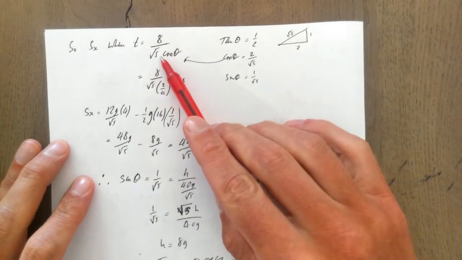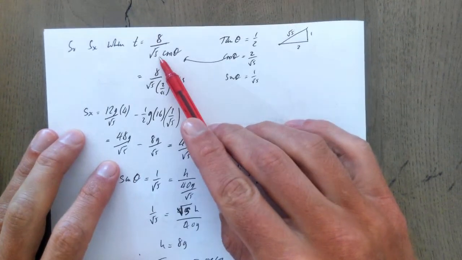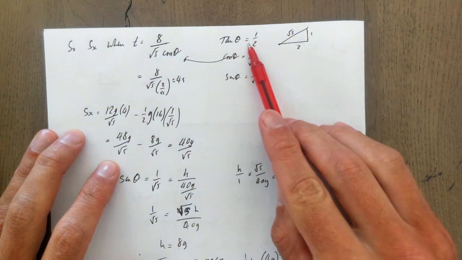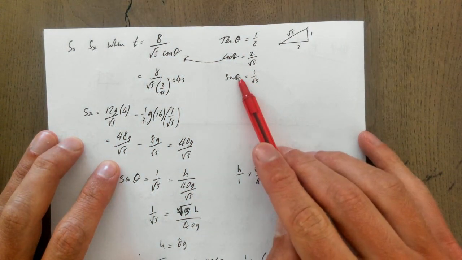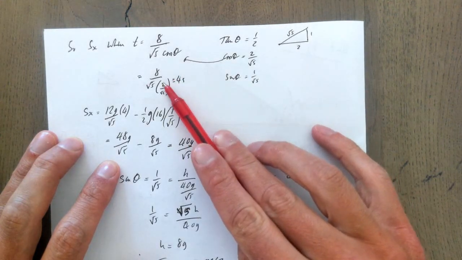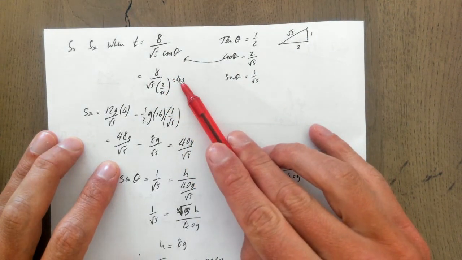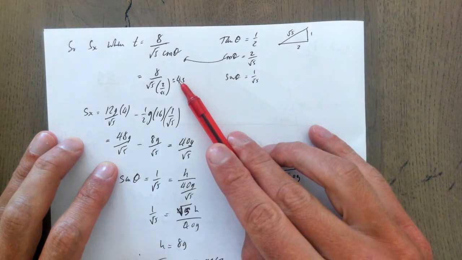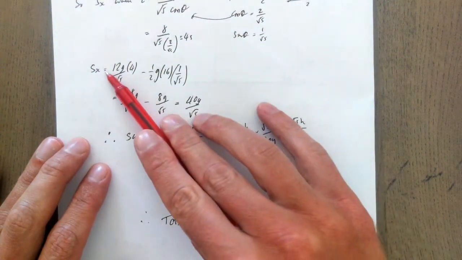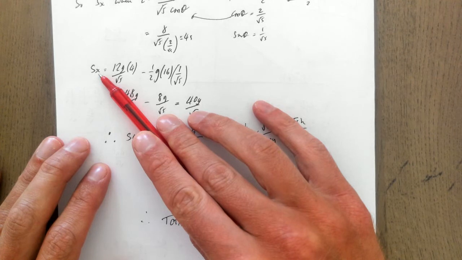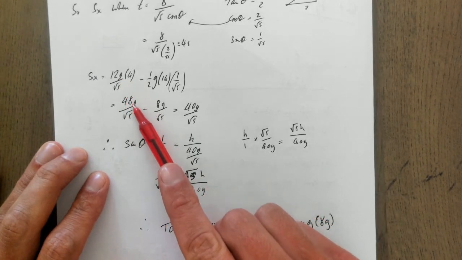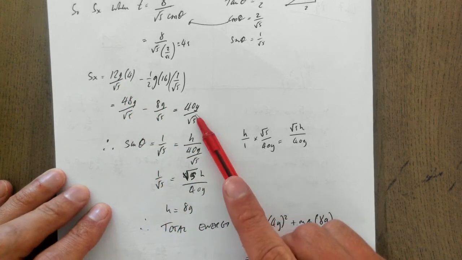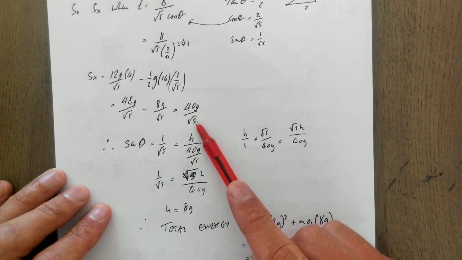So the time of flight was this, from what we worked out previously. Tan of theta is a half, that's given to us, so we can work out the corresponding cos and sine theta. So the time becomes 5 times 2 over root 5, which is 4 seconds. So the time of flight is 4 seconds. Sub that into the horizontal distance, which is the range. Okay, so go back to the equations. Simplify. We get a range of 40g over root 5.